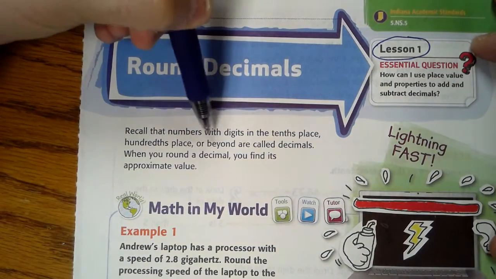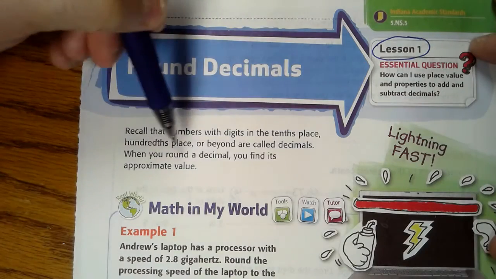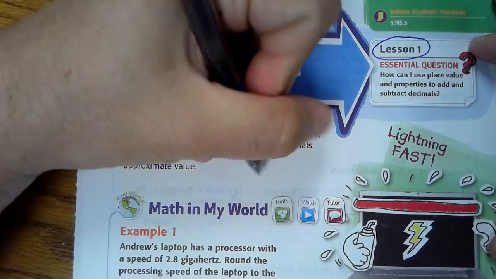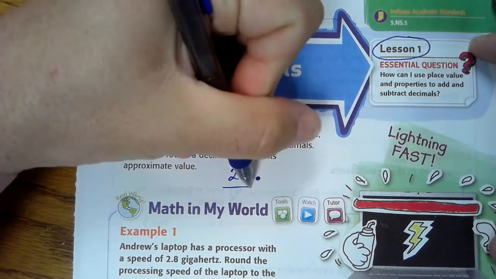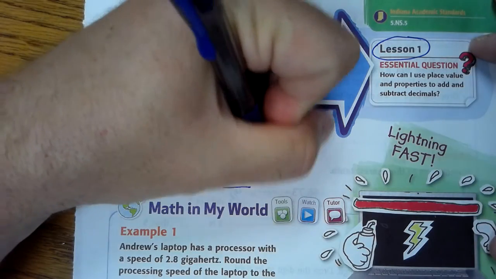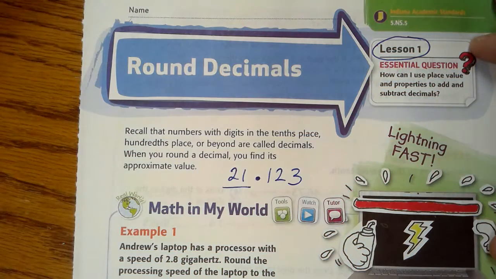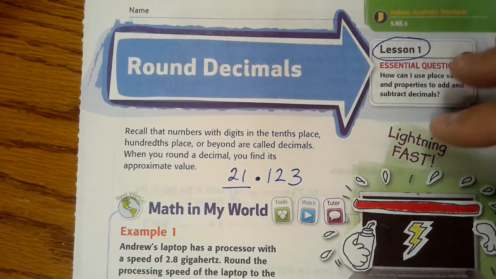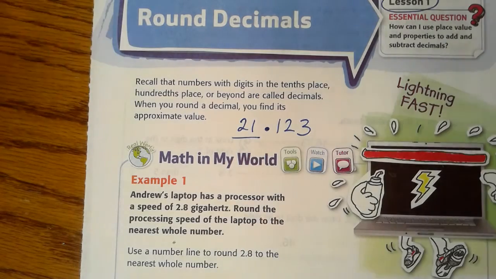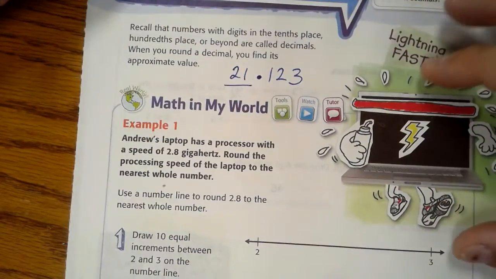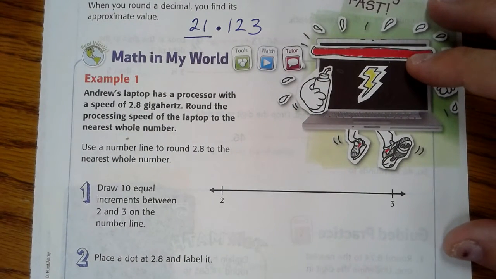Recall that numbers with digits in the tens place, hundreds place, and beyond are called decimals. And that's the numbers that are like right here. So you got like, say, 21. That's a whole number. These are whole numbers, and then anything you have after this, these are decimals, if you guys remember that. All right. So again, we're going to be rounding today, which we did yesterday in our assignment. That's why this is going to make this way easier today.